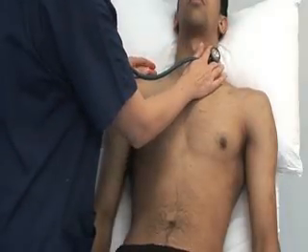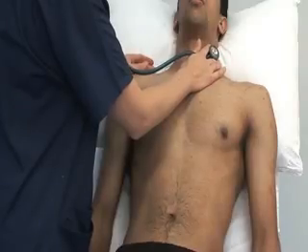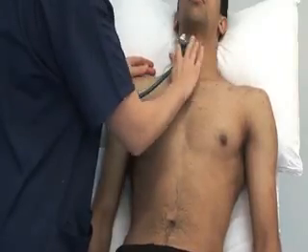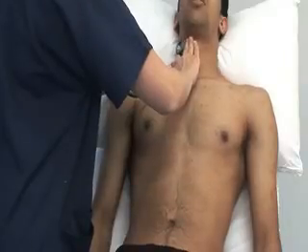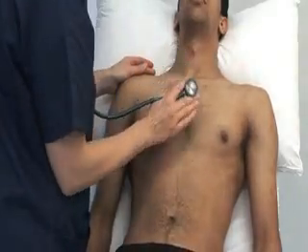Please take a breath in and hold. Listen over the carotids with the diaphragm in held inspiration. Take a deep breath in. You may hear the radiation of aortic stenosis murmur or carotid bruits.